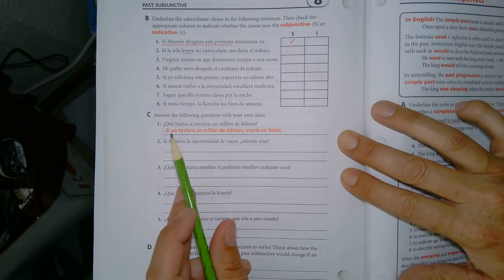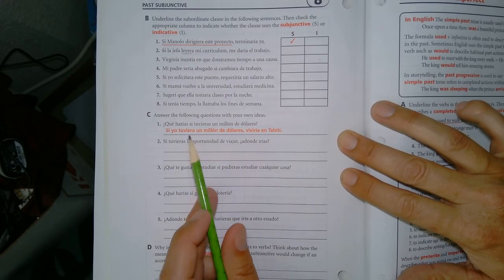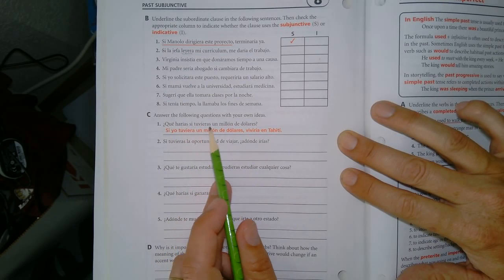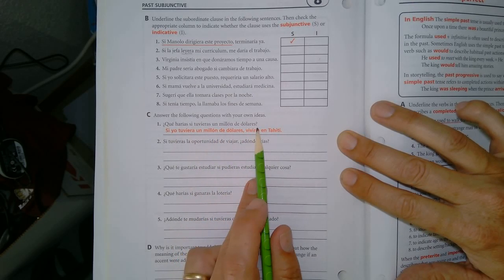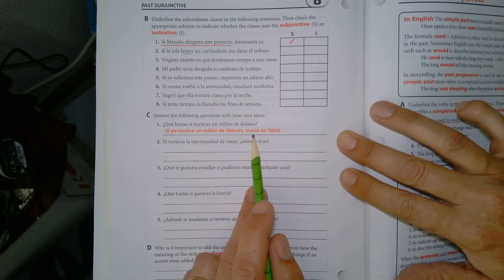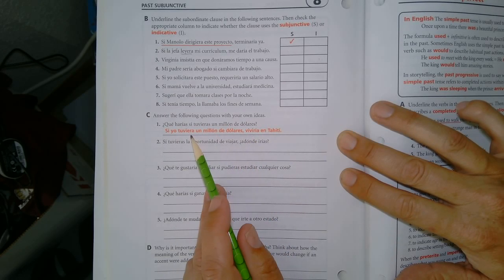Down here, you're going to answer the following questions with your own ideas. ¿Qué harías tú? Because it's in the tú form. Si tuvieras $1,000,000, what would you do? If I had $1,000,000, I would do this. Notice it's in the conditional tense, so it's good practice for that.